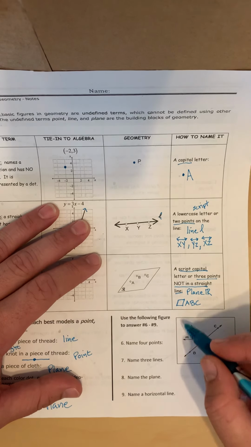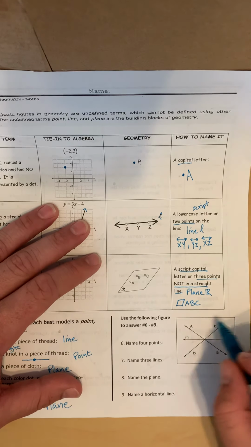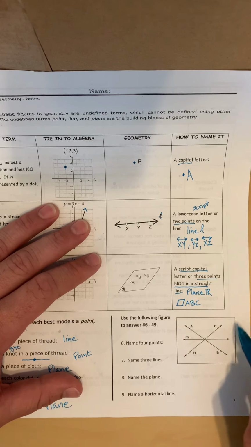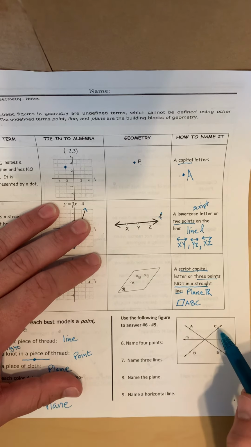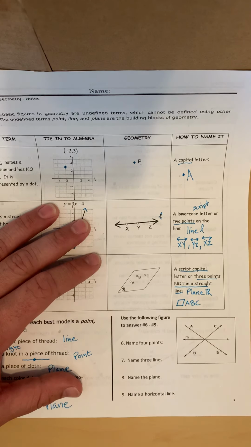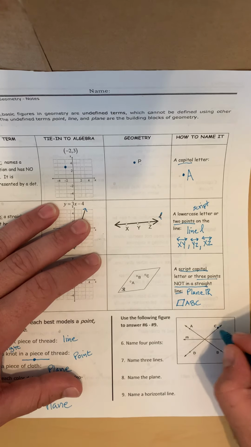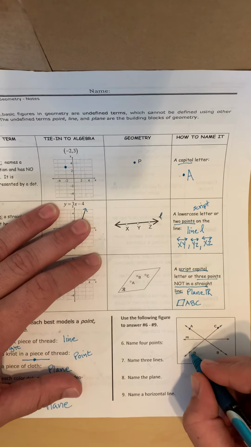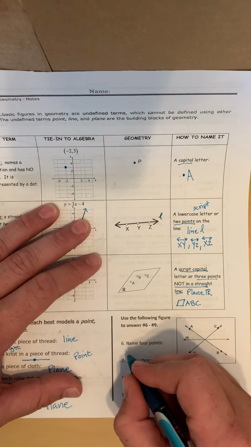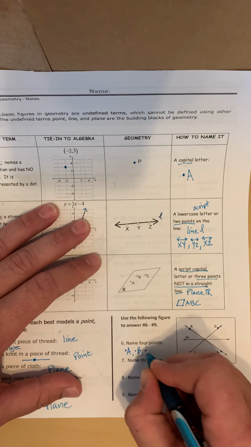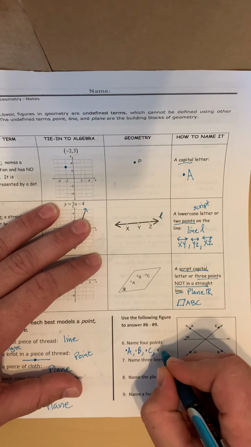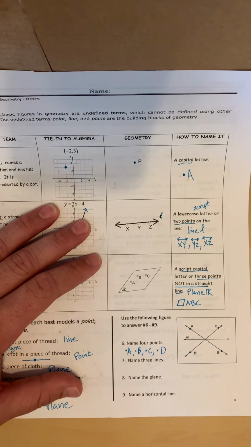Okay, so here we're looking at our plane. Now we see it's more of a rectangular shape, but this is a plane. This is a flat surface with, it looks like 3 lines and some points on it, okay? So we're gonna name 4 points. Well, I see I have dots with capital letters next to them. Those are gonna be my points. This would be point A, point B, point C, and point D, okay? All those 4 points are on that plane, all right?